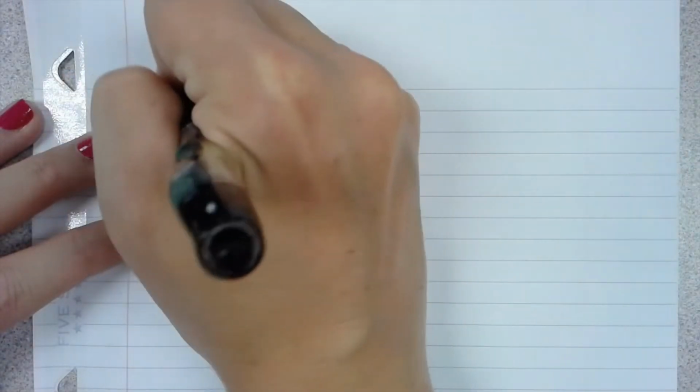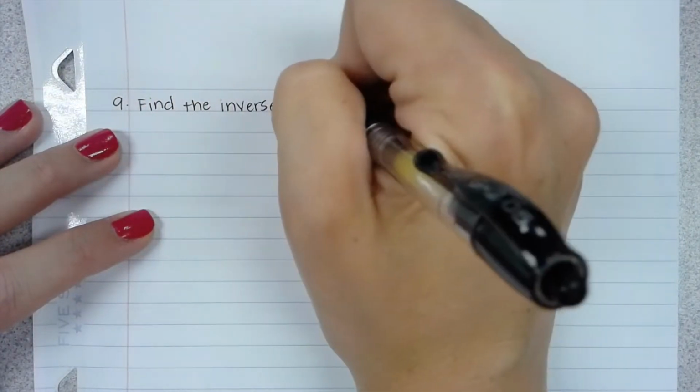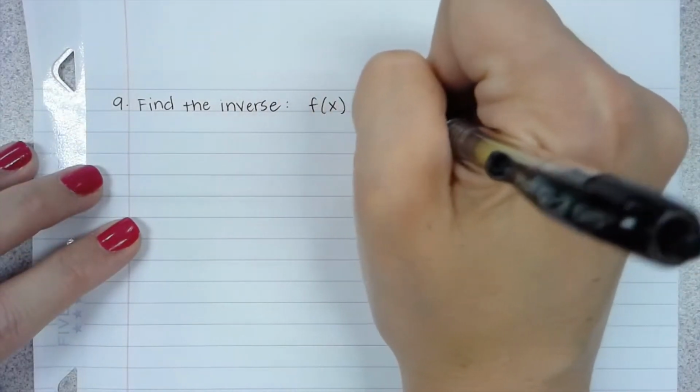So questions 9, 10, and 11 ask you to find the inverse to each function algebraically. And so you're given an original function, and then you're asked to go through and find the inverse. So in finding the inverse, you have to take the original function, and then there's a couple of things that you're going to do. So we'll go through and we'll follow those steps together.